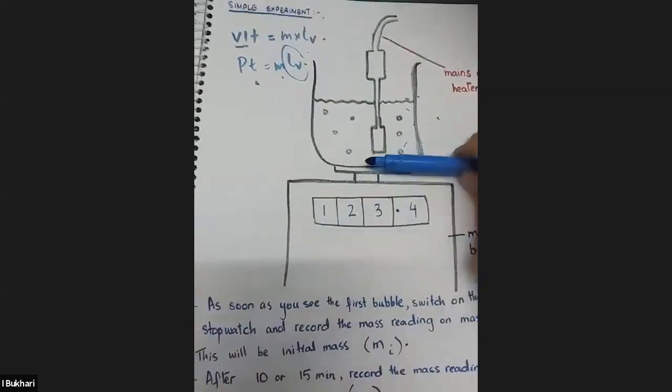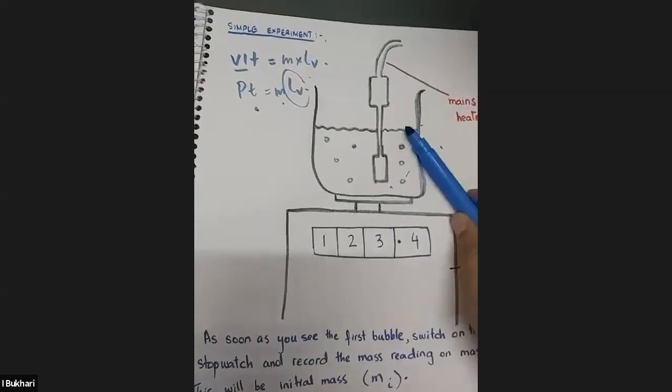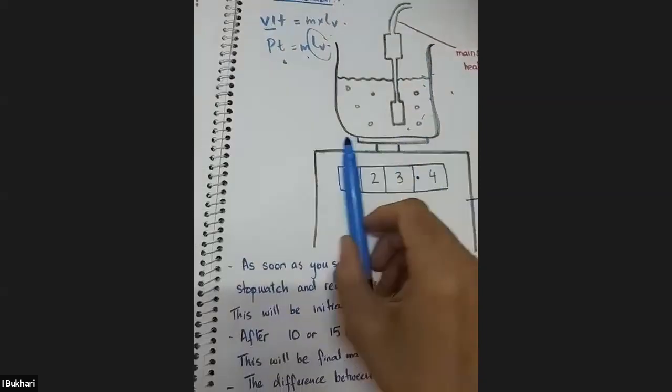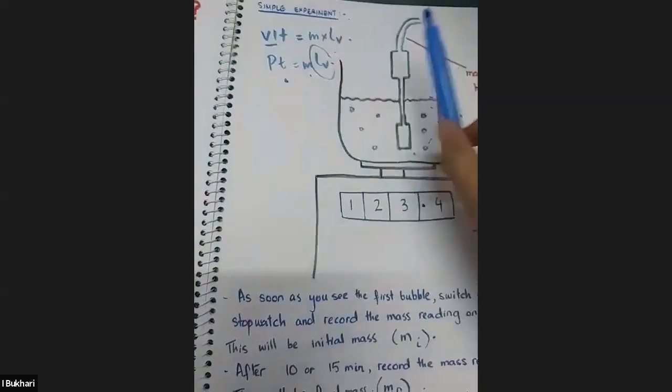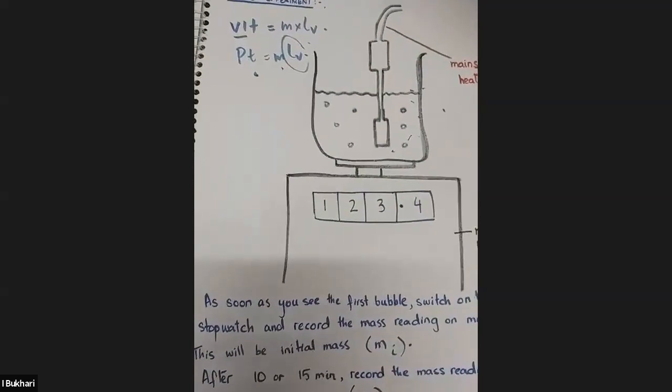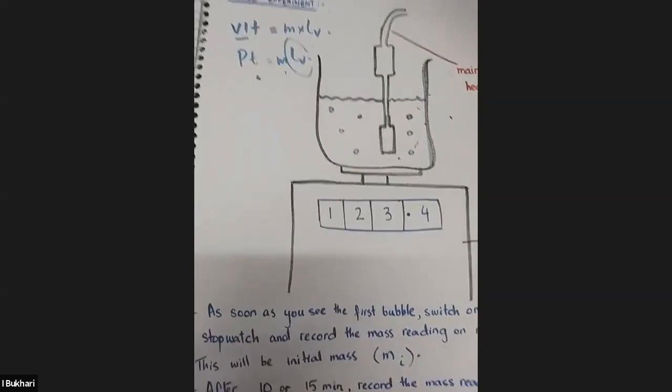But this won't be accurate for many reasons. One is that we did not have insulation. Second, what are the other flaws in this? What are the other flaws in this? Amna.